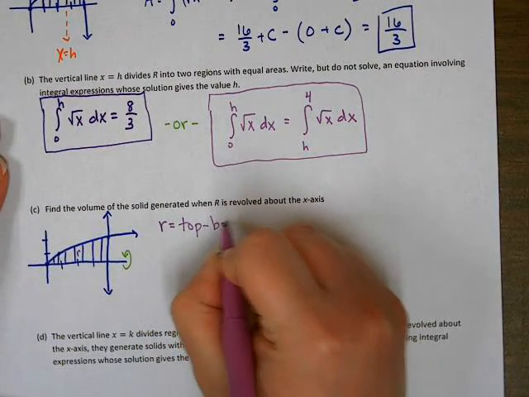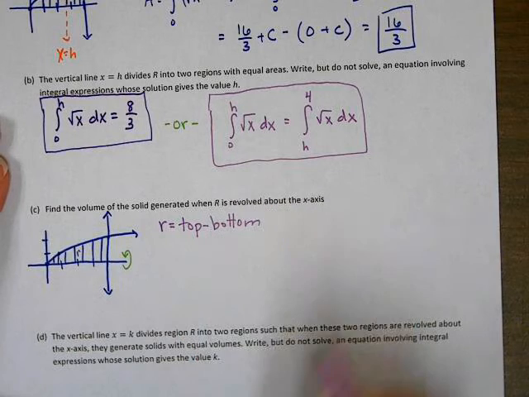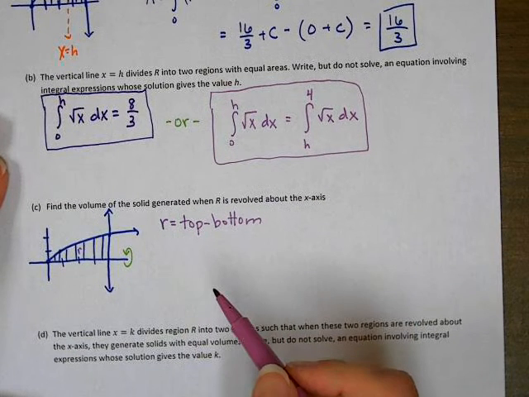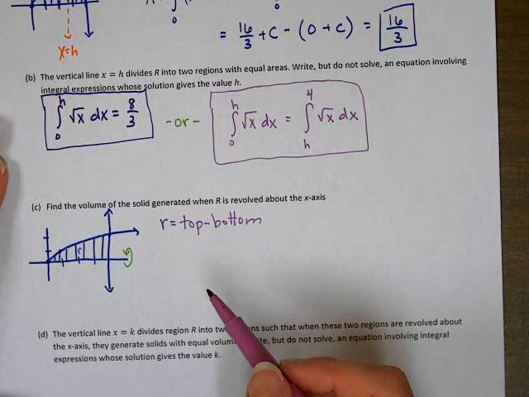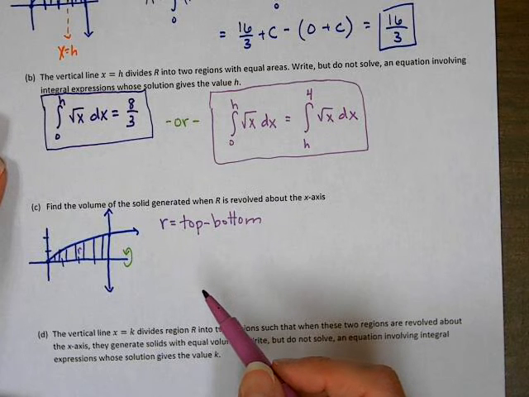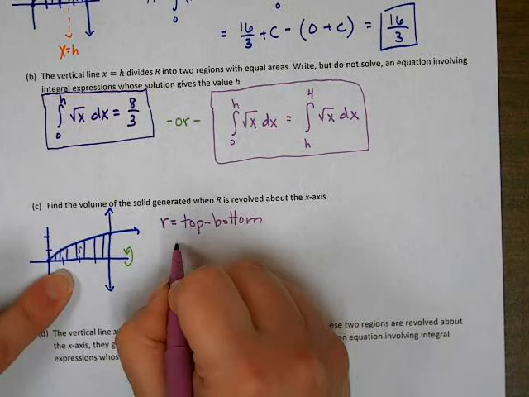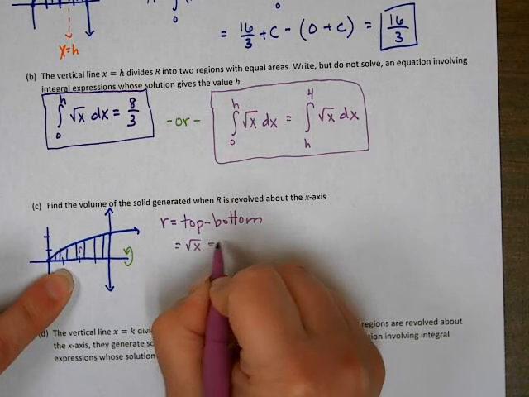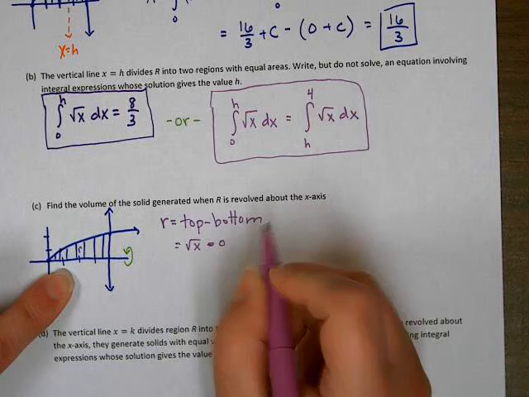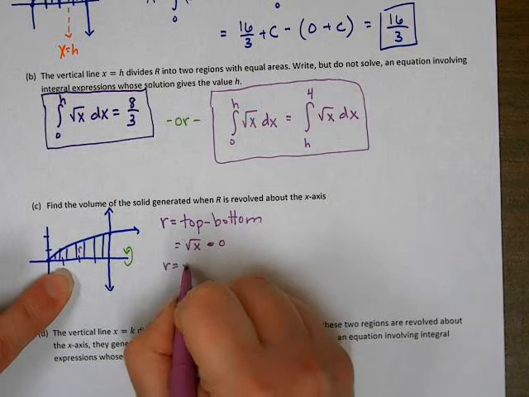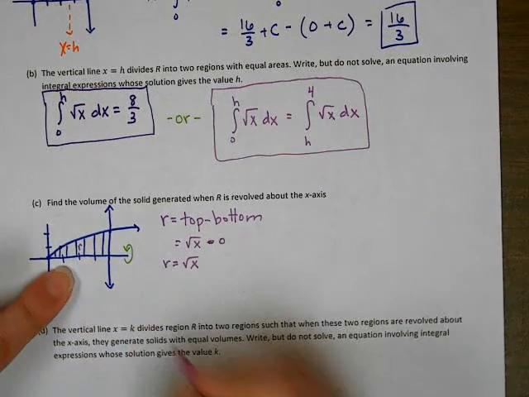And since there's no hole, I don't have to worry about having more than one radius because there's no hole in the middle to subtract out. So remember, top minus bottom, so we're going to do the square root of x minus 0. And so the radius is really just equal to the square root of x.